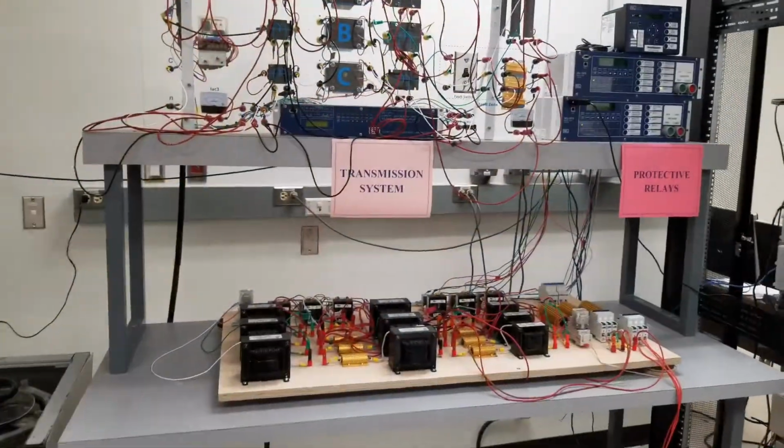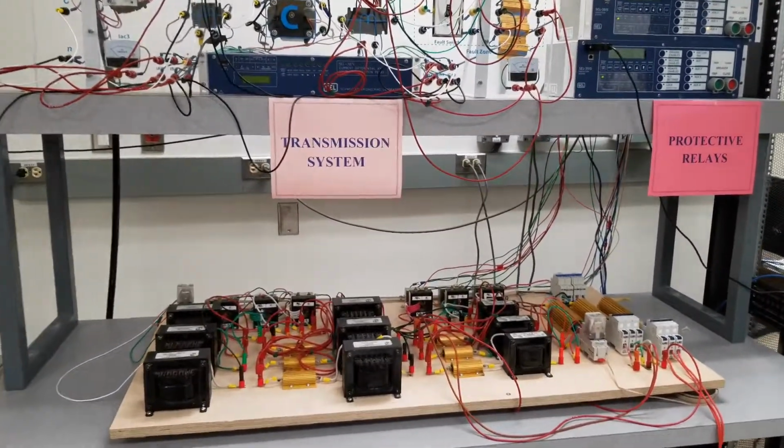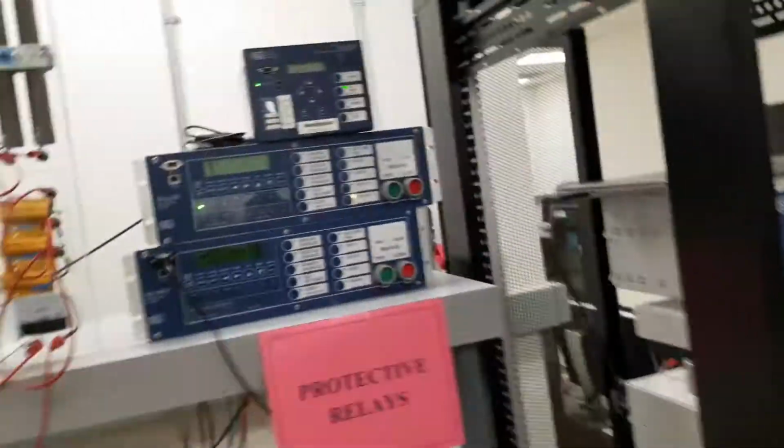The module has been interfaced to a power transmission and distribution model, some microgrid controllers, and some protective relays.